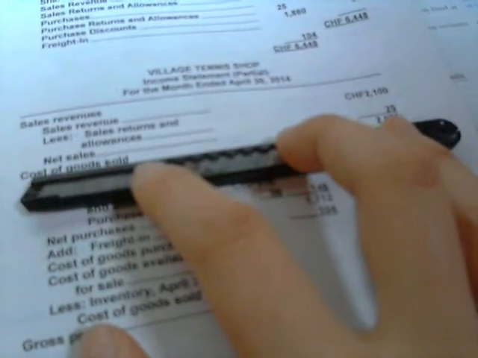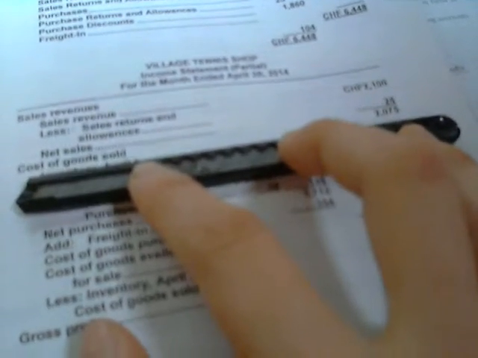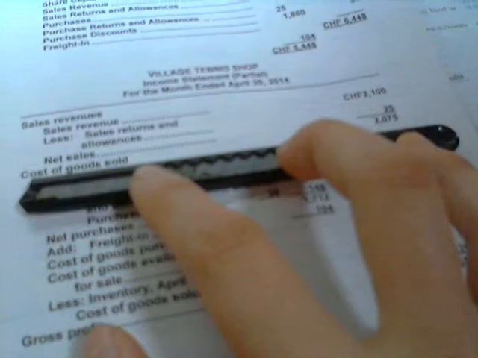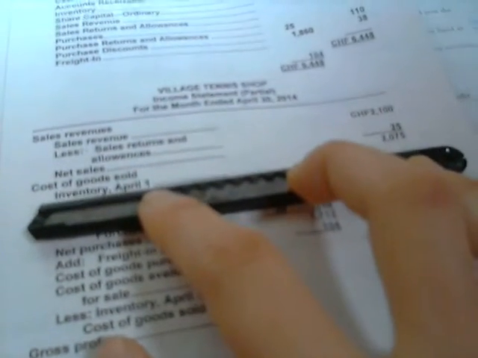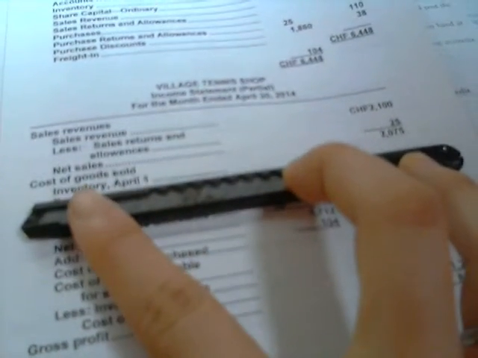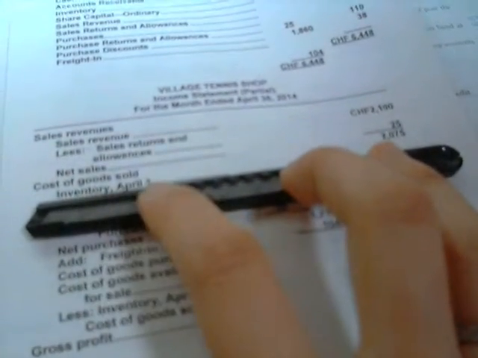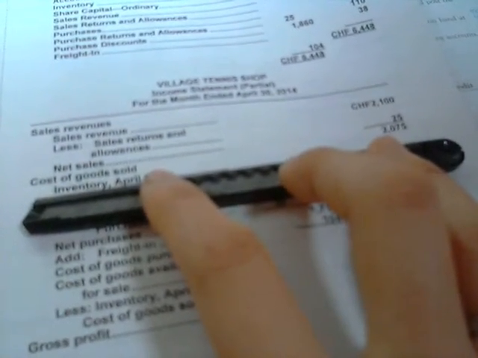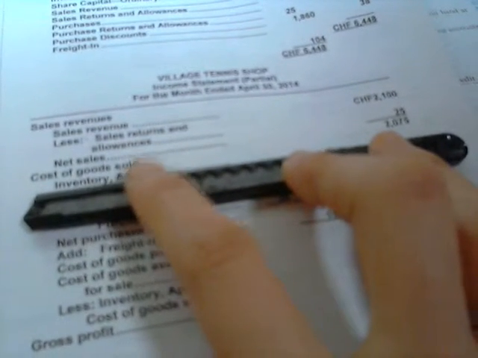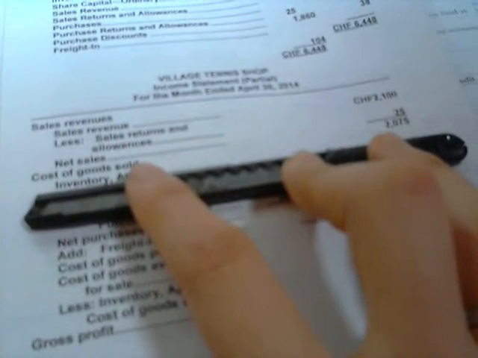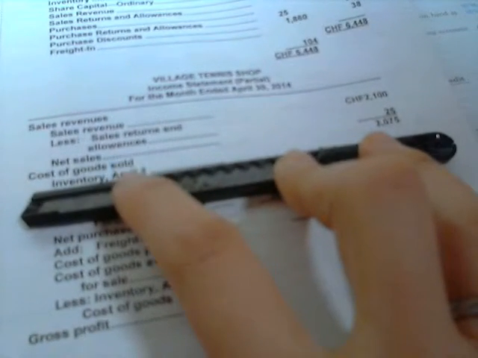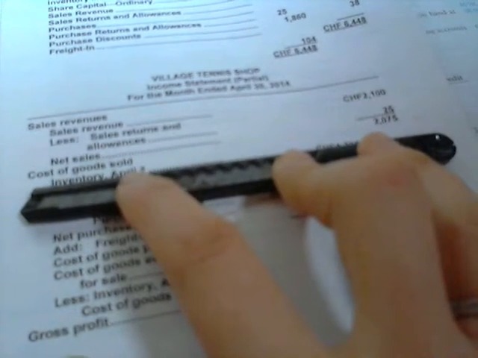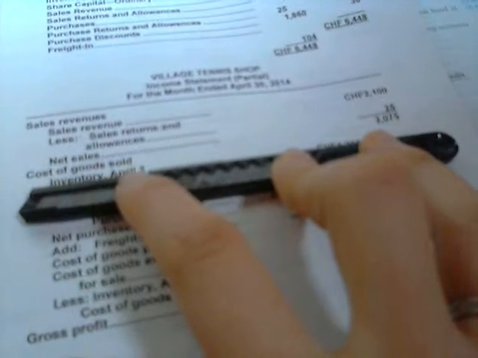Now we are going to calculate the cost of goods sold, and we don't have much so far. So now we will start from the beginning inventory. The beginning inventory, we will write as inventory April 1st, because we are doing the income statement for the month ended April 30th. So the beginning will be April 1st.